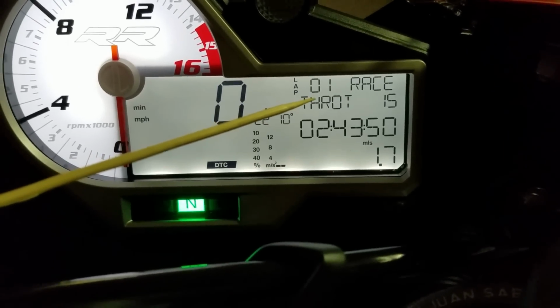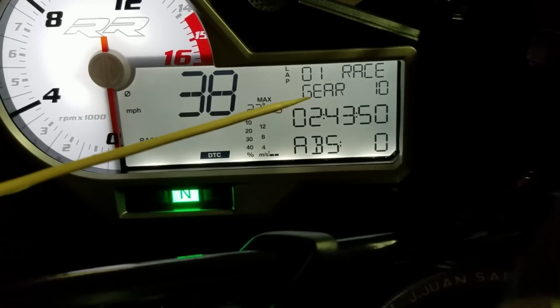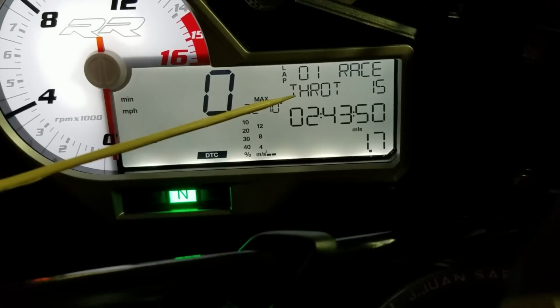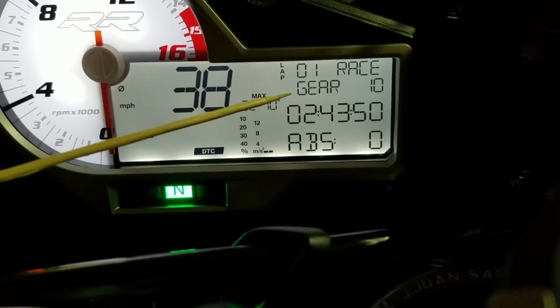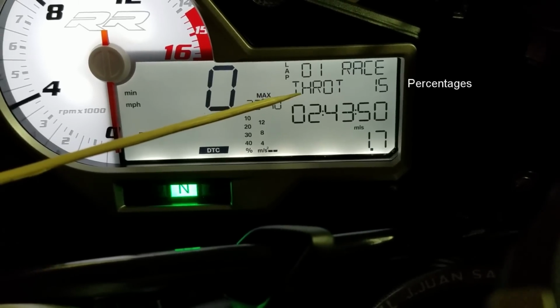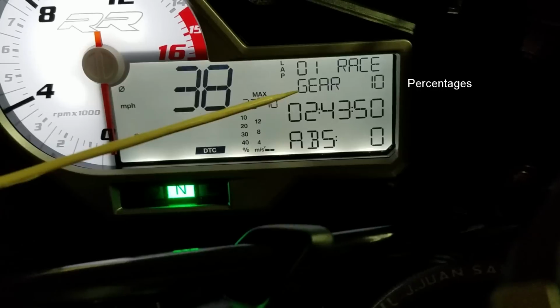All right, so from there, we're going to go over to this line right here where you see throttle, gear, and brake. We'll start with throttle, and that's the average throttle per lap.